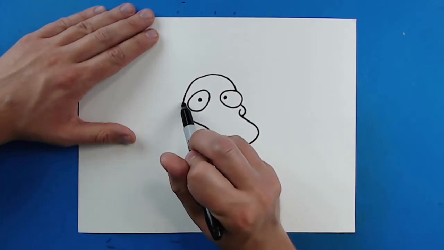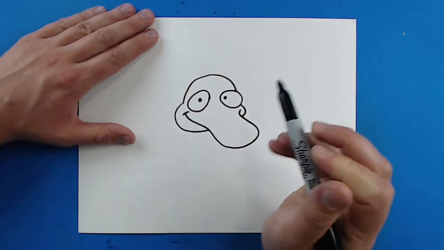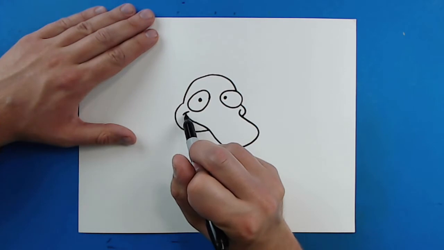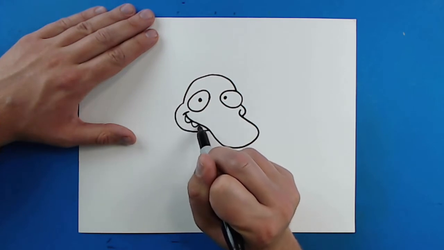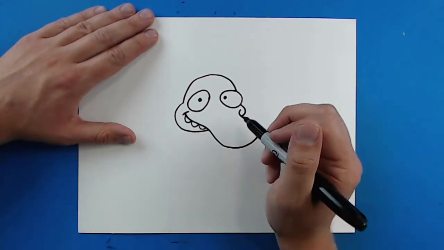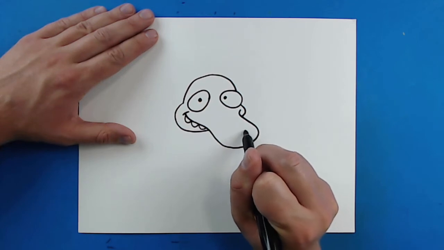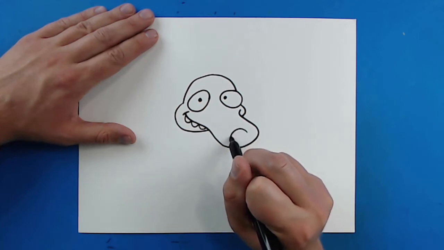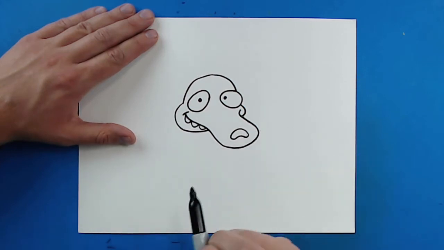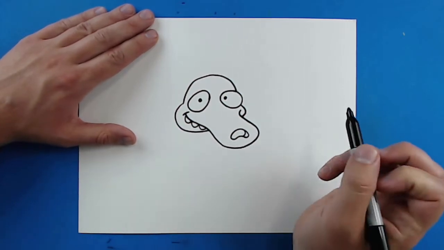Then starting right here, I'm going to draw a line that's just going to curve around and come right here to the mouth. Then there are three little bumps for some teeth. Now his nose. His nose looks kind of like a jelly bean. So I'm just going to draw a line. It's just going to curve like this, like a sad face, and then it's going to curve around, up, and down like this. There's going to be a little line right here on it.